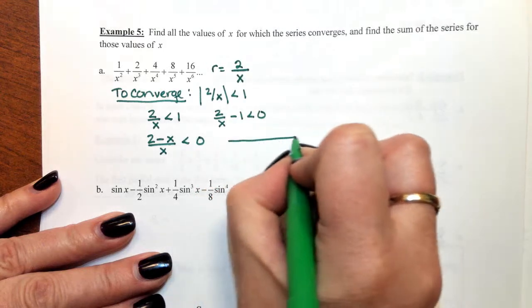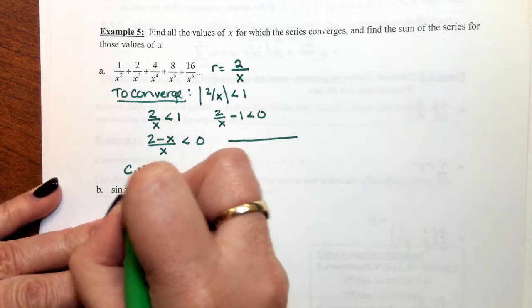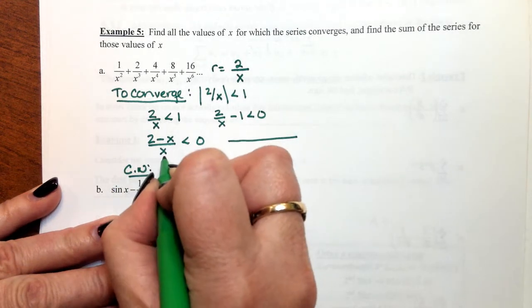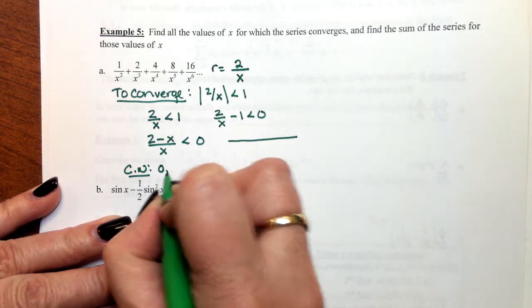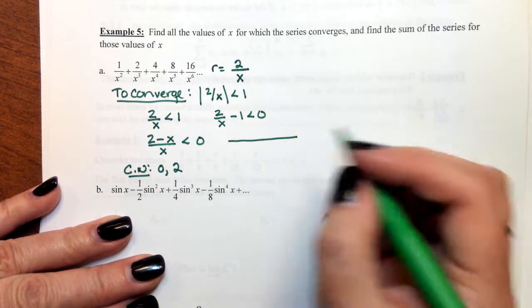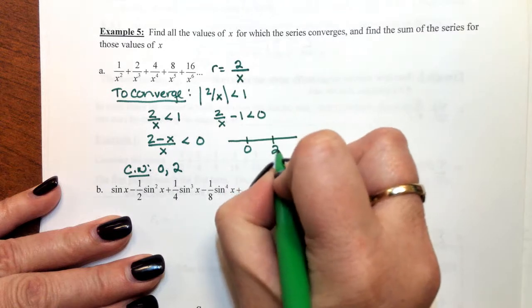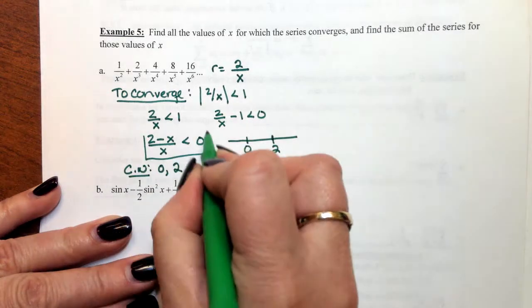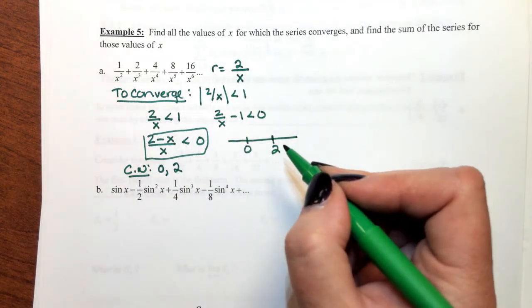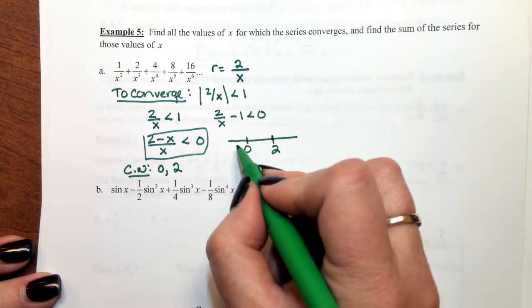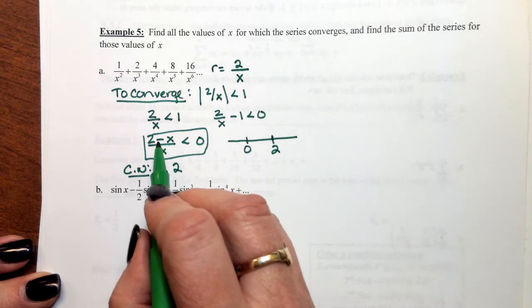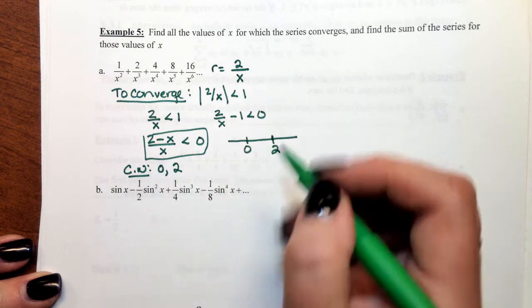So again, do your number line test. You want to find your critical numbers by setting the numerator equal to 0 and the denominator equal to 0. So your critical numbers are going to be 0 and 2. Again, I want to show that we're less than 0, so the negative intervals will be my solutions. If I plug in a -1, that makes the numerator positive, and -1 would make the denominator negative.